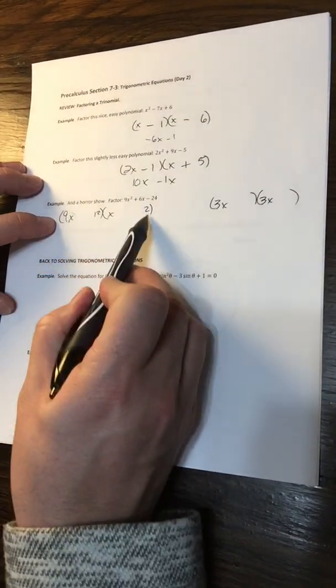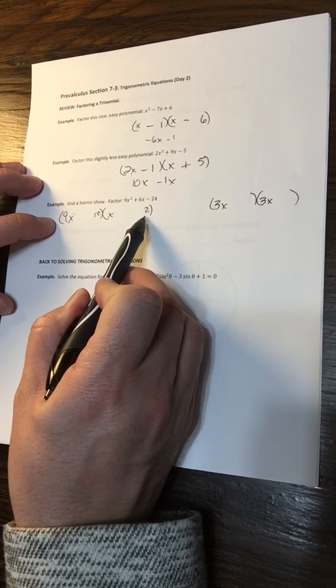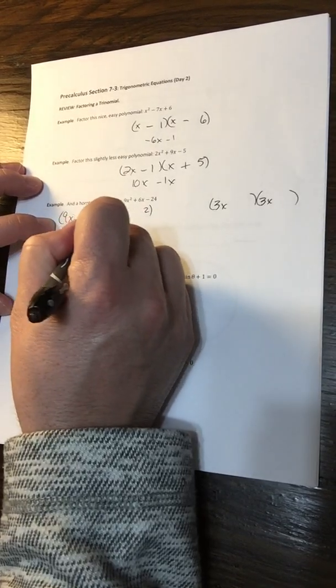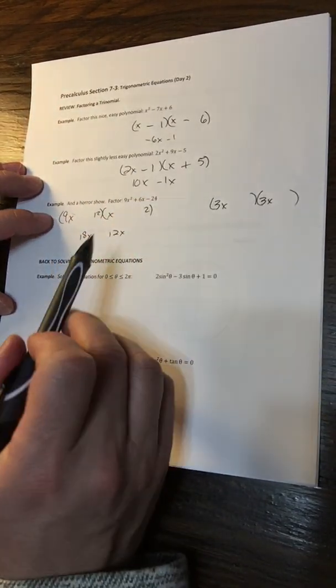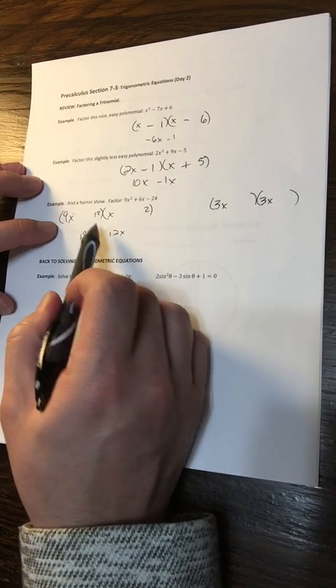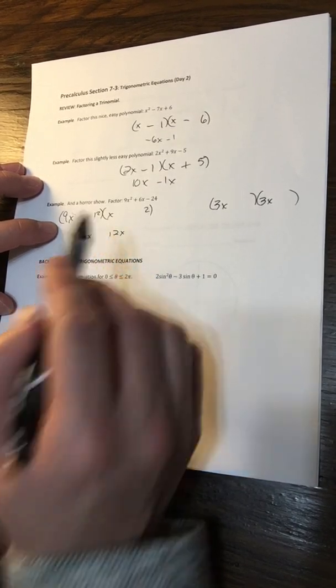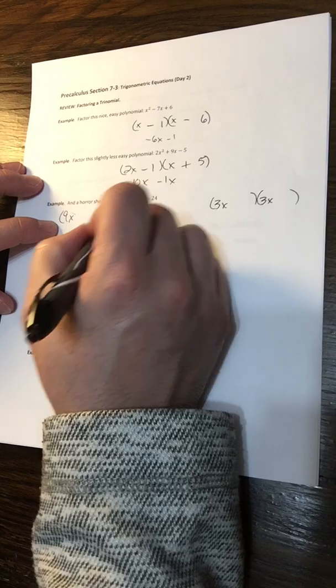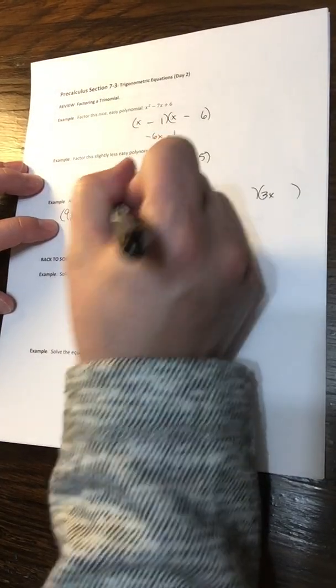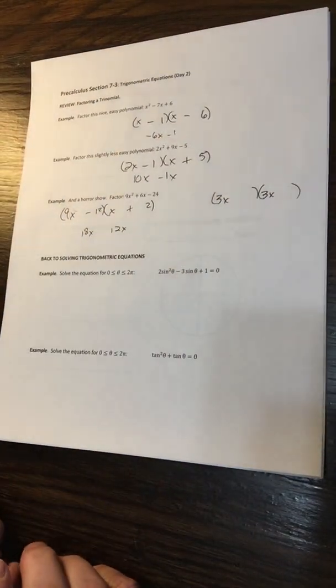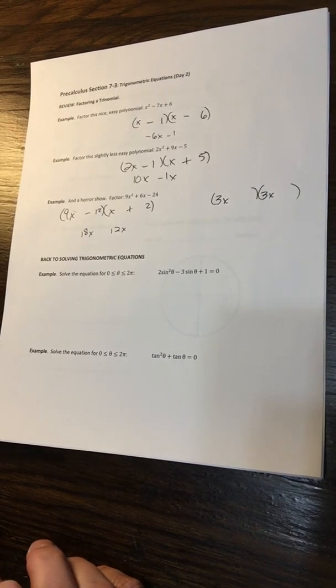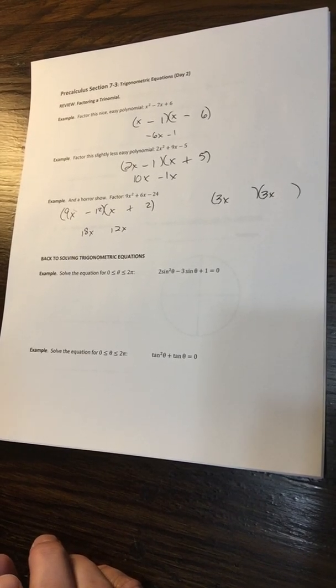I would get 18x, and I would get 12x. And if I subtract them, I will get what I'm looking for. So if I put the 18 as positive, and I put the minus here, I have 9x squared, plus 18x, minus 12x, that's going to be plus 6x, and then I have minus 24. Look at that, I factored it.